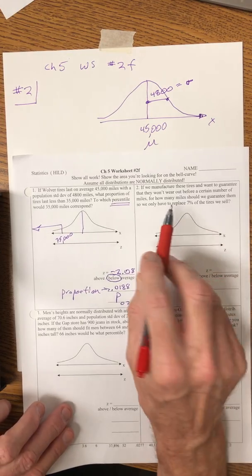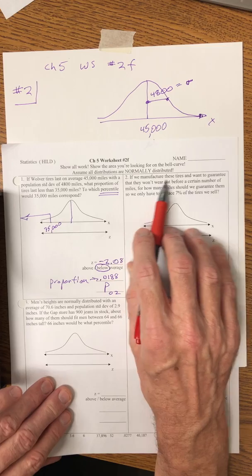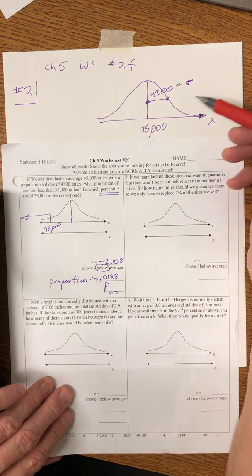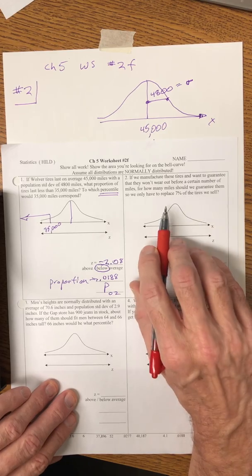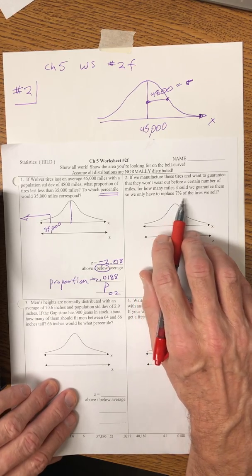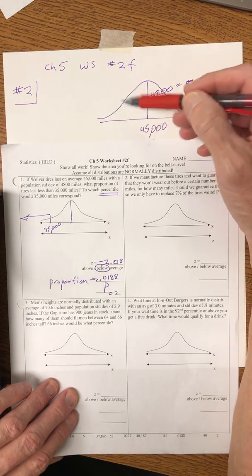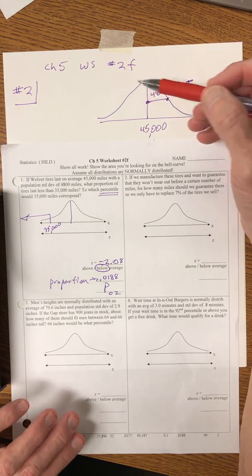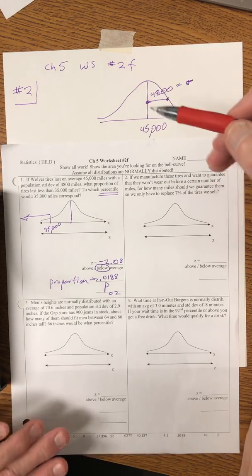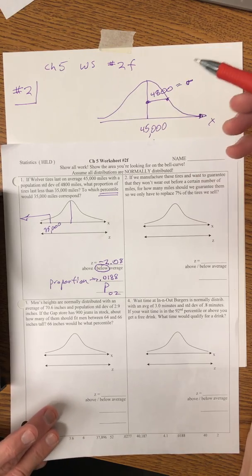Okay, now in this case, number 2 on this worksheet, we're the tire manufacturer, we're making these tires, and we're going to offer a warranty, but we only want to replace 7% of the tires that we sell. So if we have really poor performing tires, somebody will bring them back and say, hey, your tires didn't last very long. I think you have to replace the ones because these didn't last very long.